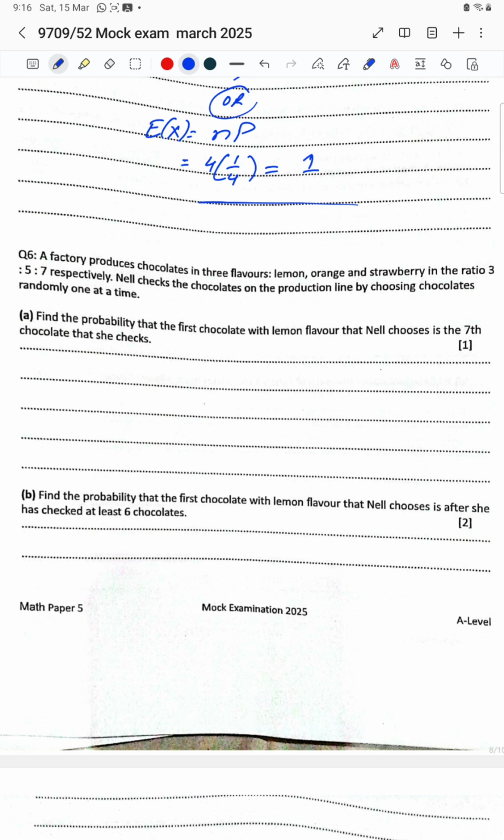And an important one: a factory produces chocolates in 3 flavors. The 3 flavors are lemon, orange, and strawberry, in the ratio lemon to orange to strawberry of 3 to 5 to 7. So the total is 15. This is a 1 mark question.